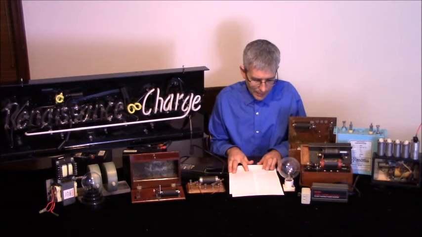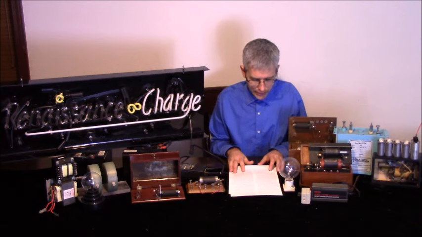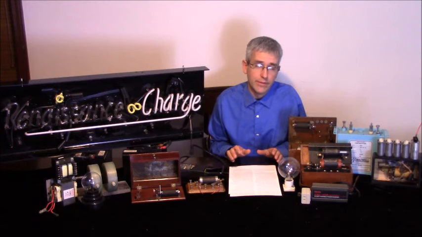At the present time, the general population in the world has limited access to unlimited free energy technology. Now, actually it's believed that they have limited access.